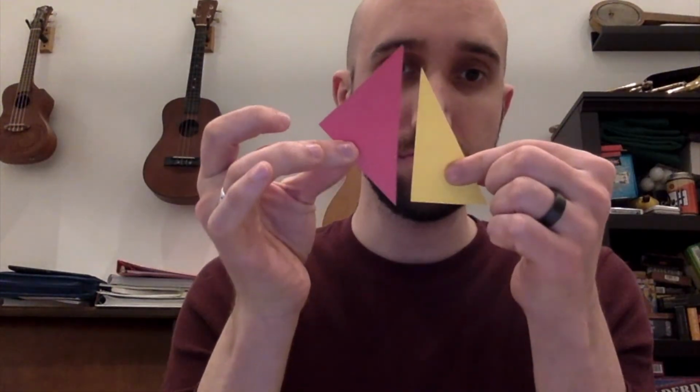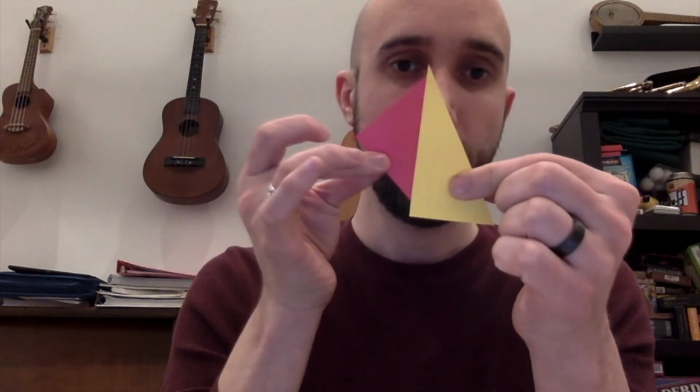I'll wait here. And so we are at the mixed independent practice. So for this, I have thrown all the 45, 45, 90 triangles and all of the 30, 60, 90 triangles together and mixed everything around so that you need to remember what the two different patterns are.